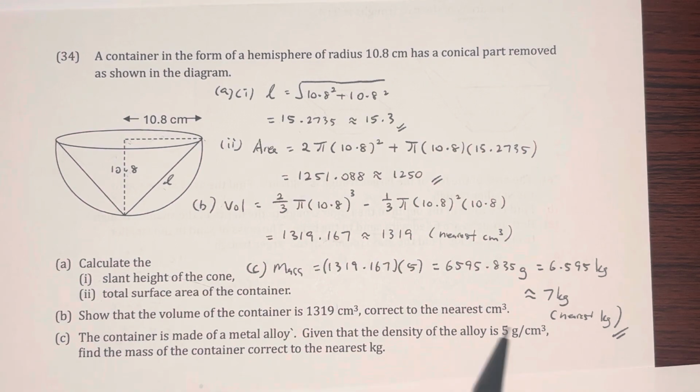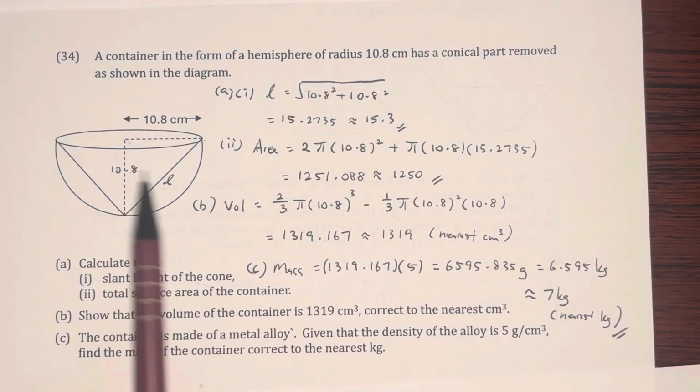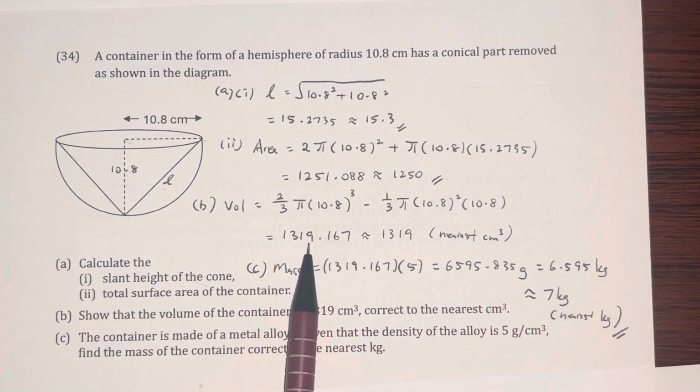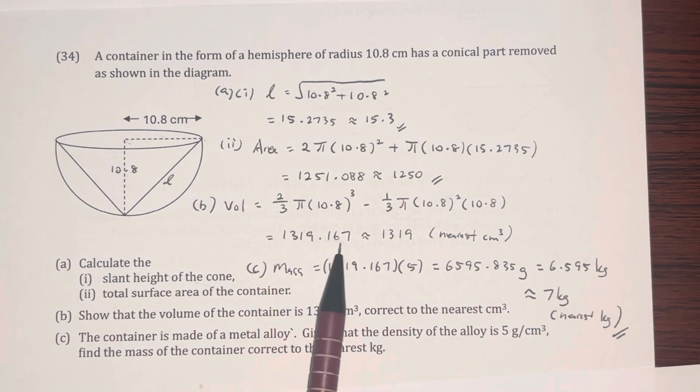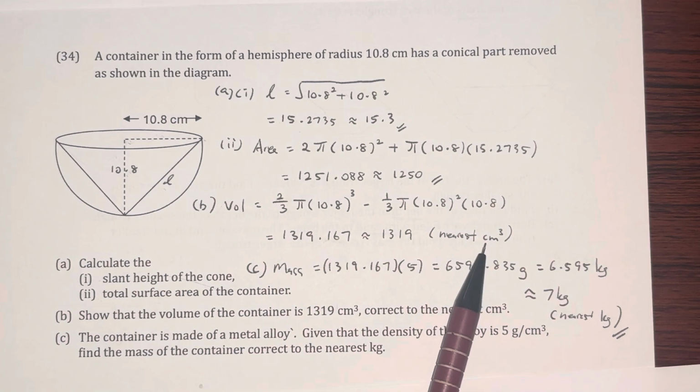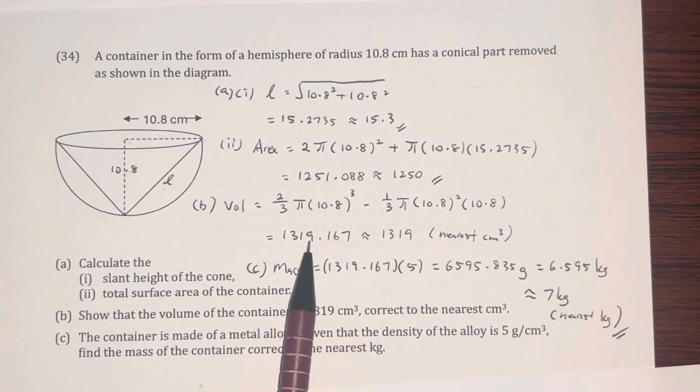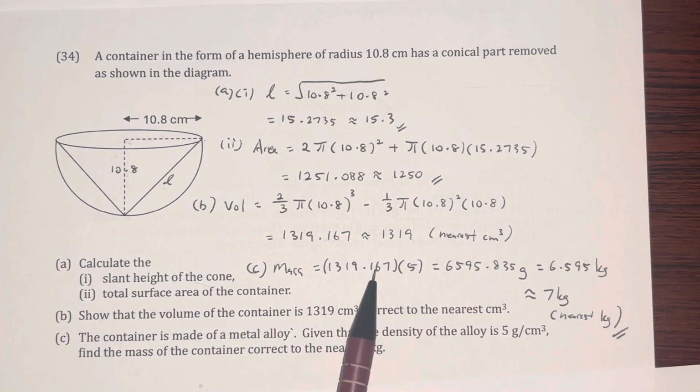Then this is the density. So every 1 cm cube is 5 gram. Okay, 1 cm cube is 5 gram. That's how you read maths. And what is the volume of this? This is 1319.167 cm cube. So 1 cm cube is 5. Now I got 1300 plus. So basically this times 5 lah. Yeah, this times 5. Easy game.